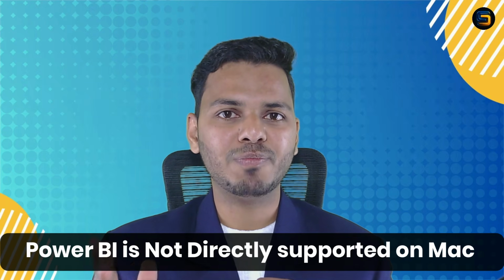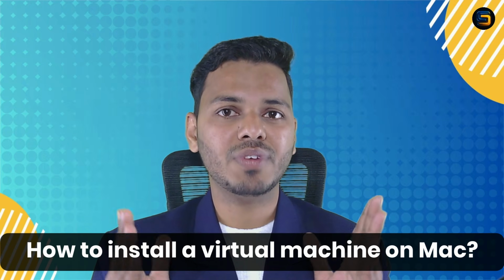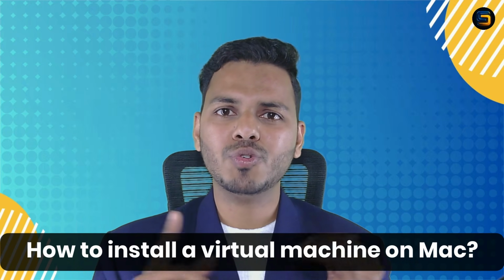If you are using a Mac operating system, please note Power BI is not directly supported on Mac. So you need to install a virtual machine. You can search on YouTube how to install a virtual machine on Mac. There are too many good tutorials available. You can follow those steps and use Power BI.